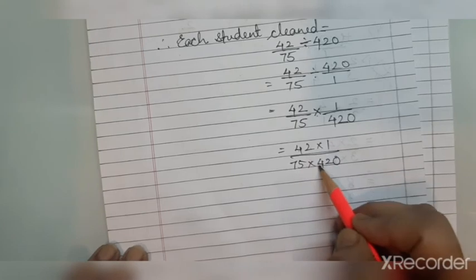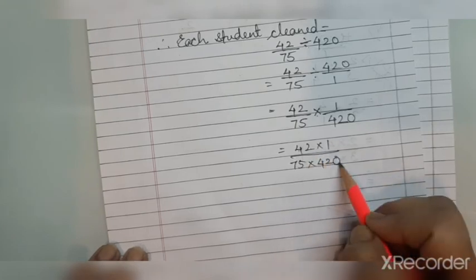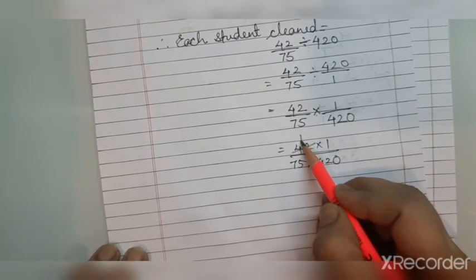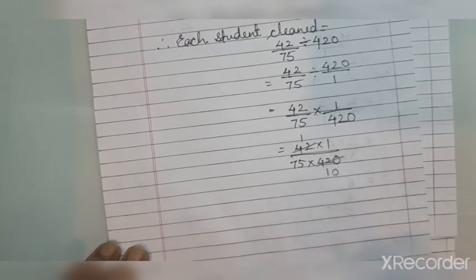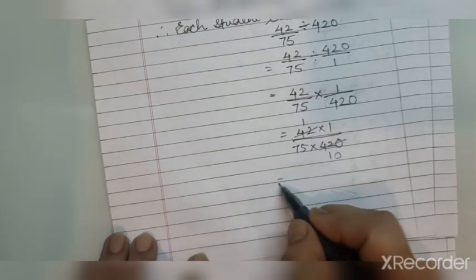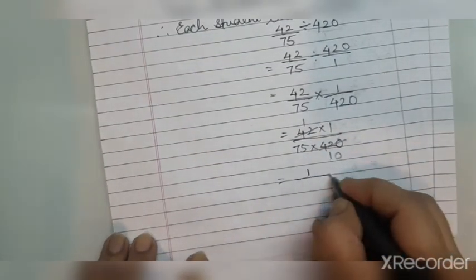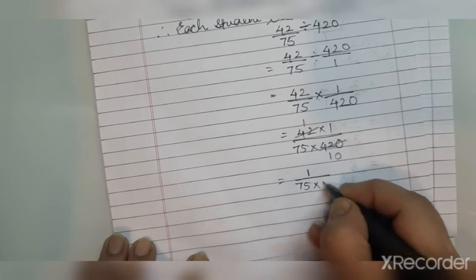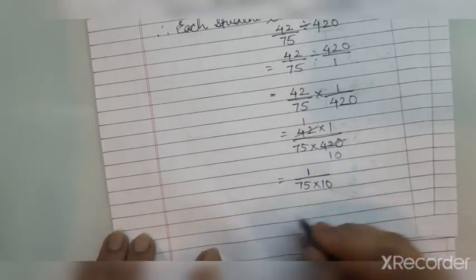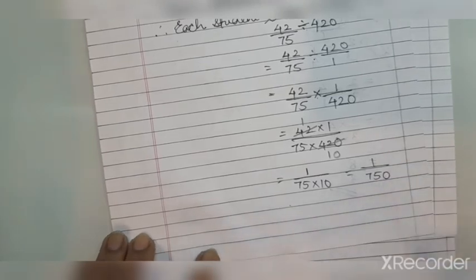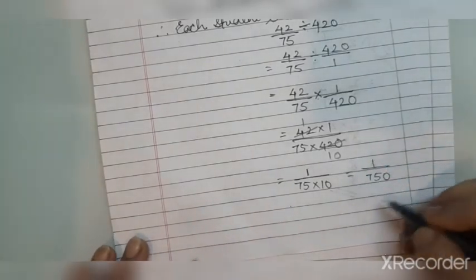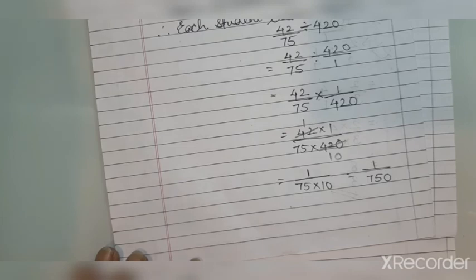So 42 and 420 are the multiples of 42. Here only I will do 42 ones are 42 and 42 ones are 42 and this 0. Okay, so what I get is 1 into 1 is 1 and down I get here 75 into 10, that is equal to 750. So this much part of work is done by each child or each student.